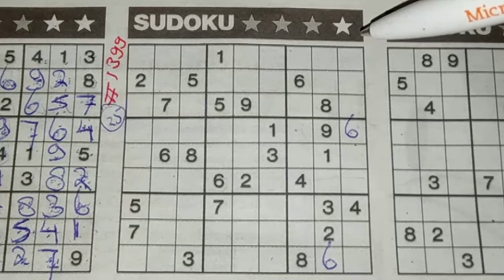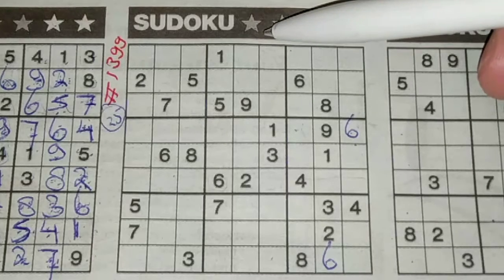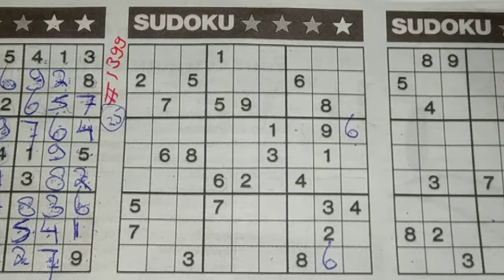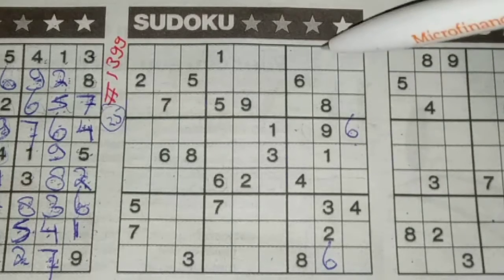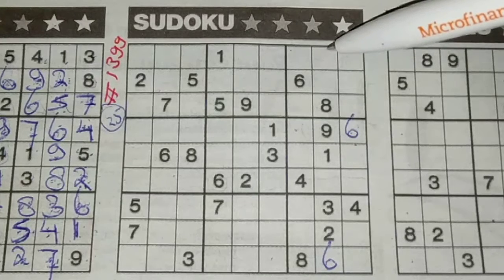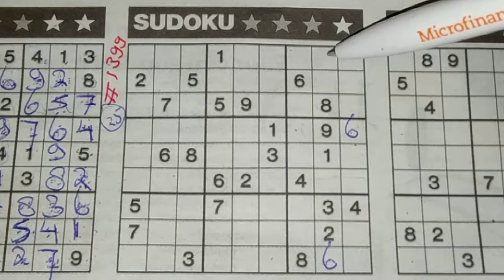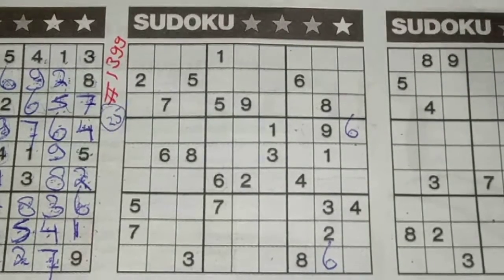And then let me see. 1, 2, 3, 4 is missing, 5 is missing, and 7. Need to wait. All right.